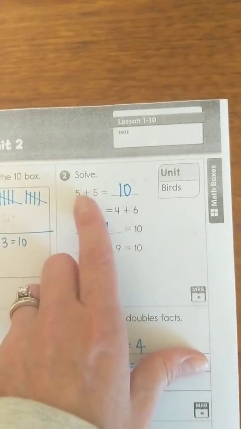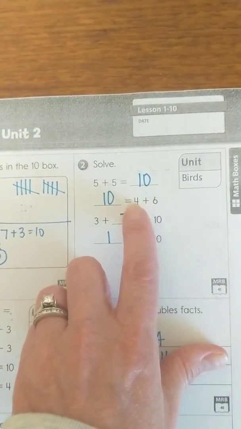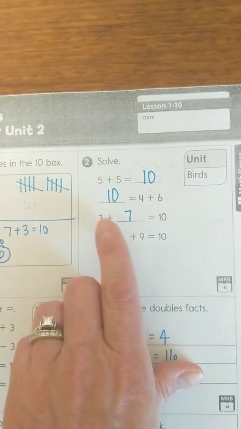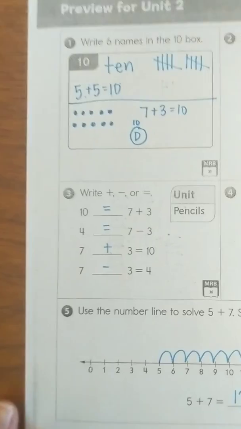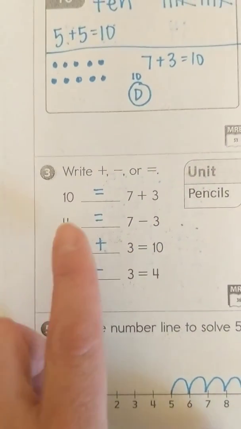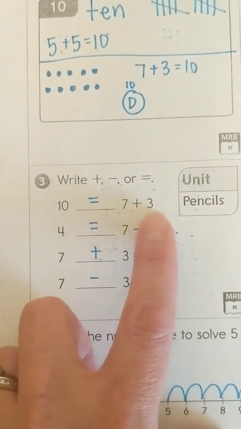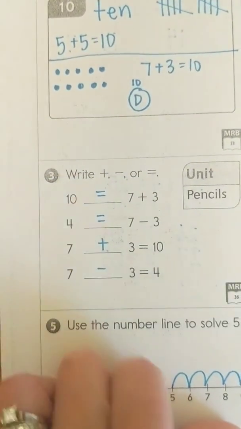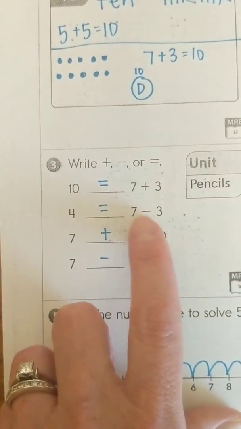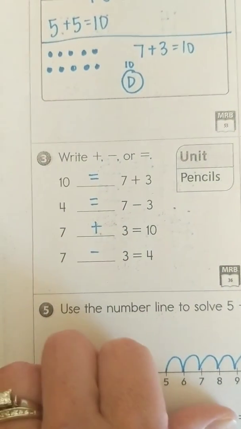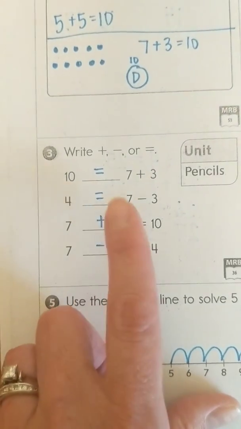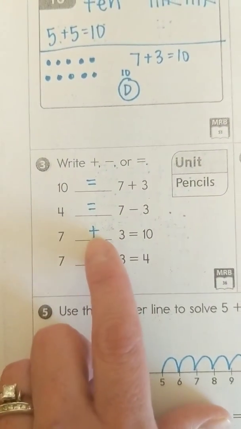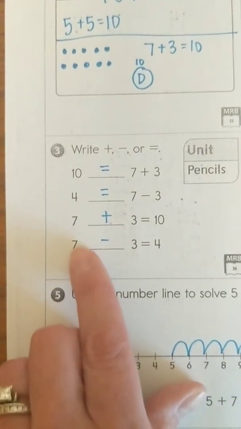If we come over here, 5 plus 5 equals 10, 6 plus 4 equals 10 if we think of it backwards, 3 plus 7 equals 10, and 1 plus 9 equals 10. Down here, when I look at 10 and I did 7 plus 3, well, I know that 7 plus 3 is 10, so I knew that must have been equals there. Same here, I knew that 7 minus 3 equals 4, so that had to be an equals there. Now, I already had my equals 10 here, so I had to think, would 7 plus 3 equal 10 or 7 minus 3? And I know that it's 7 plus 3. Down here, I know that 7 minus 3 equals 4.